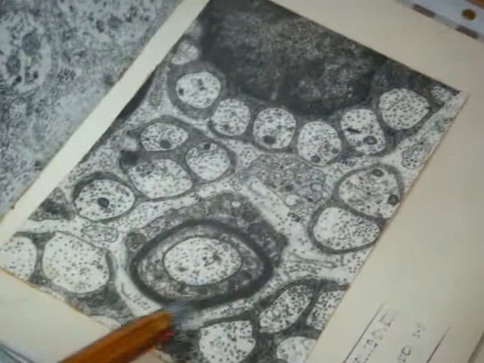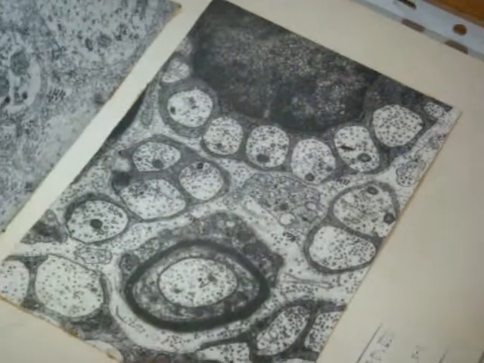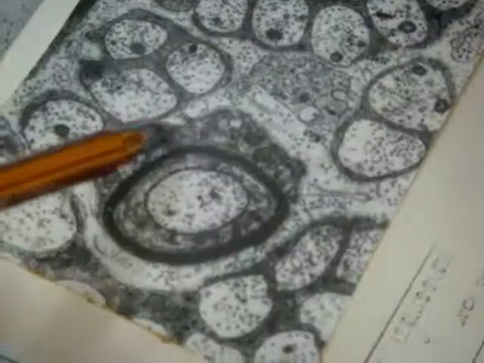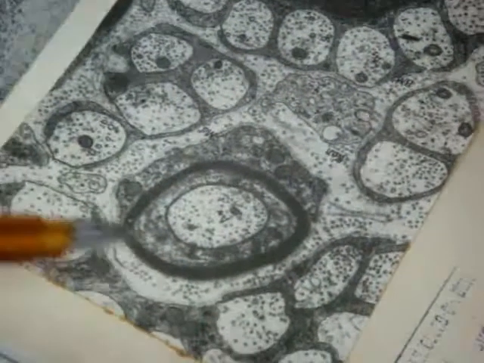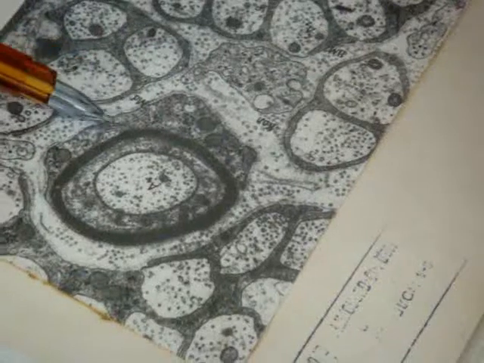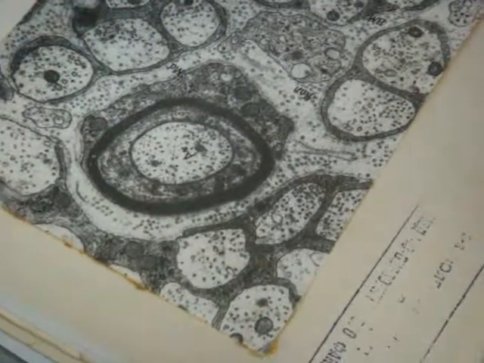This is a cross section through the myelinated nerve fiber and unmyelinated nerve fiber. Between them we can see collagen fibers. Here is the axon, external mesaxon, internal not visible. It does not matter.